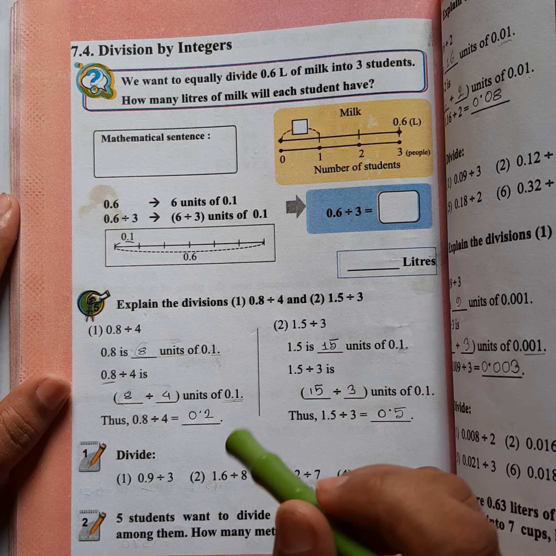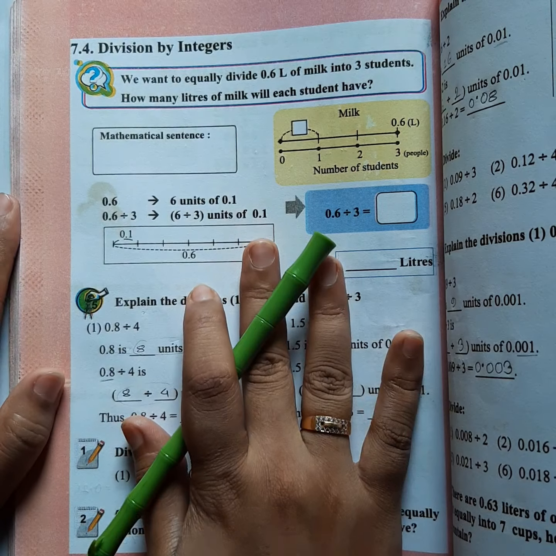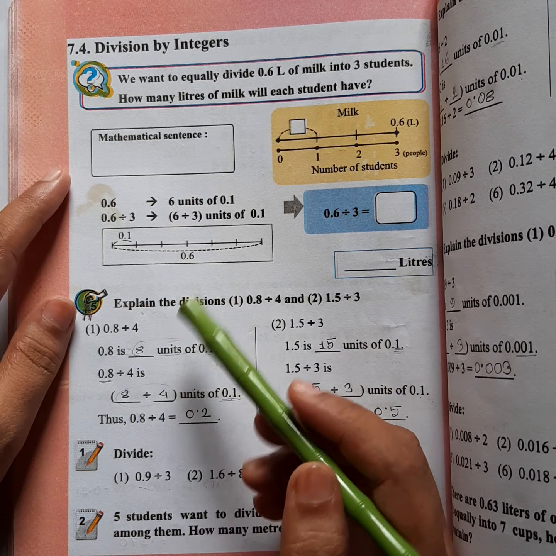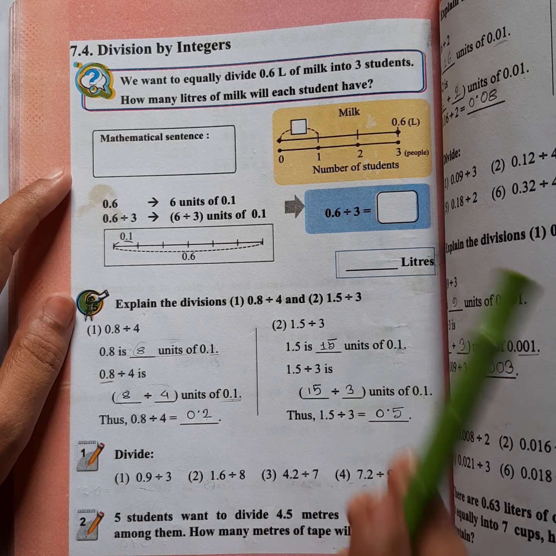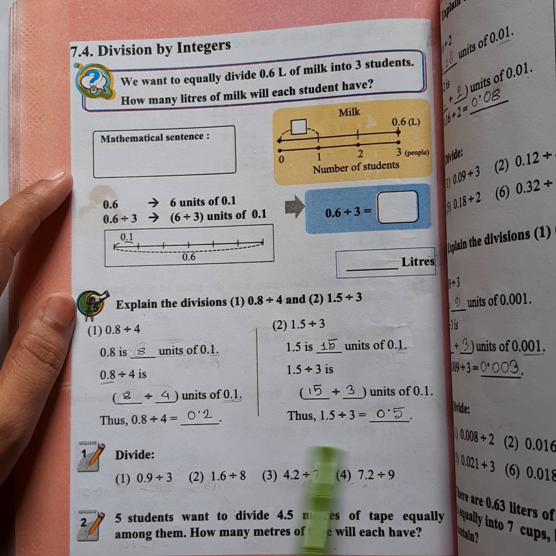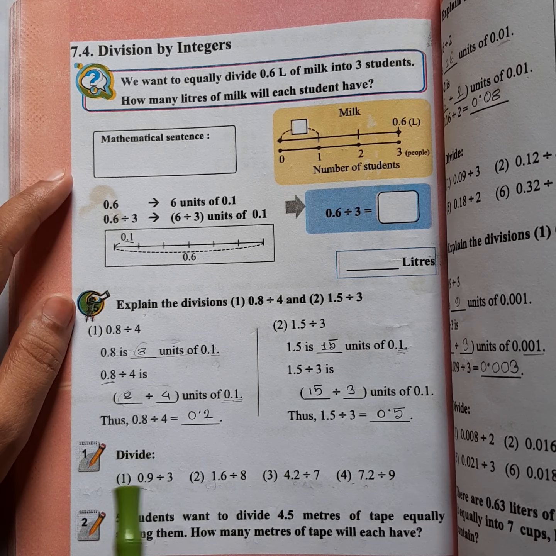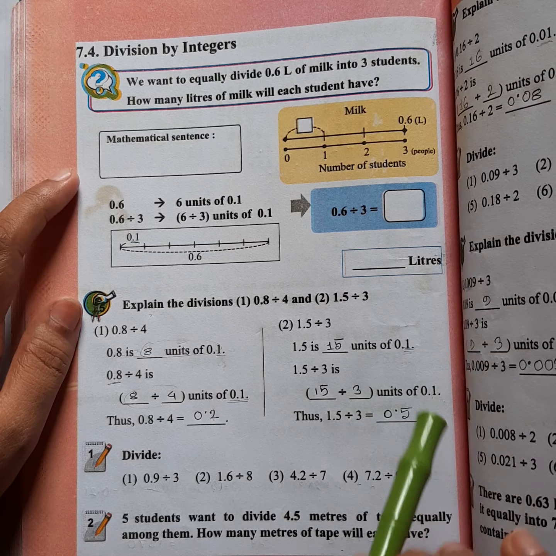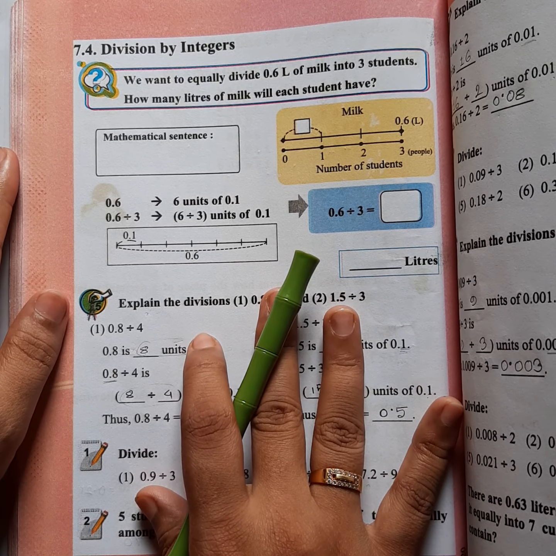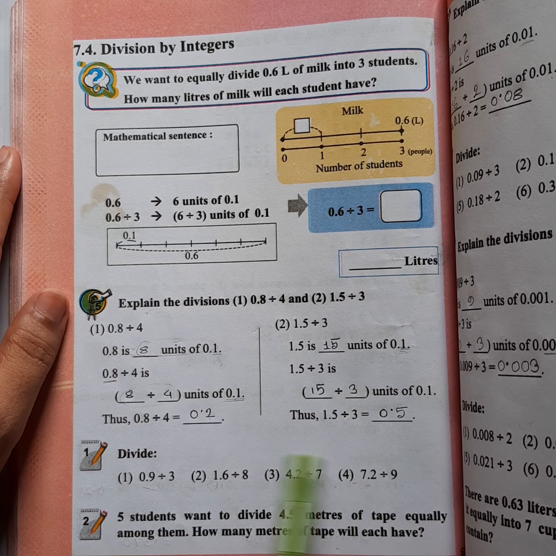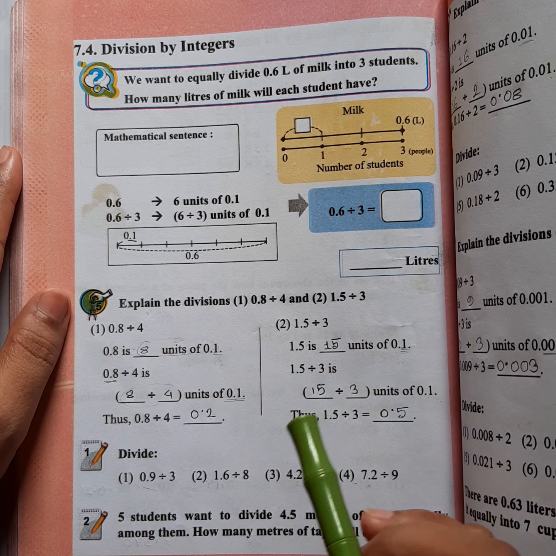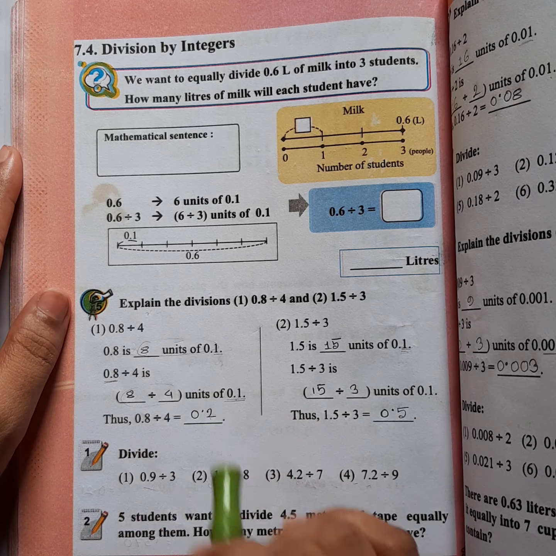Chapter 7, page number 70, in the traditional way. I already told you in the previous class how to do this kind of maths, filling up the gaps, and you're supposed to practice white 1, white 3, and white 4 in terms of this kind of method. But today we are going to practice this with other stories, using the traditional method.